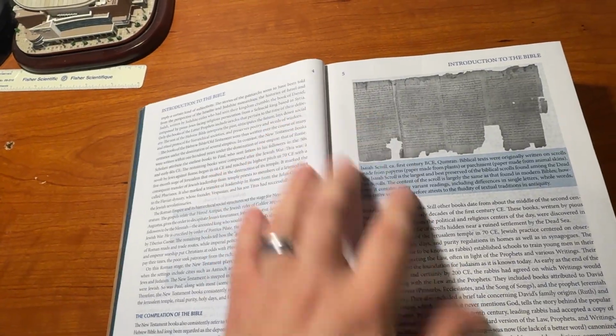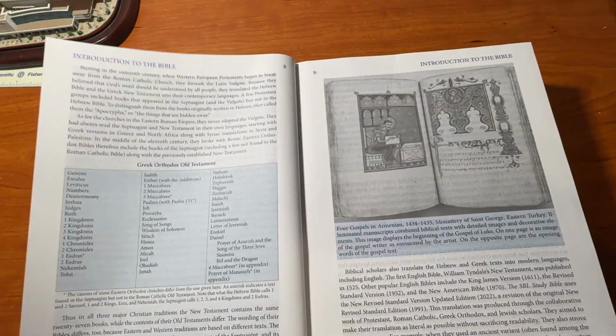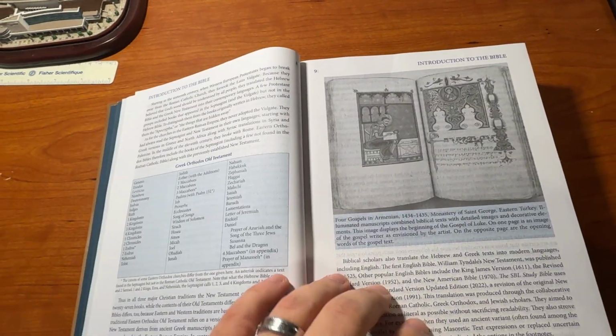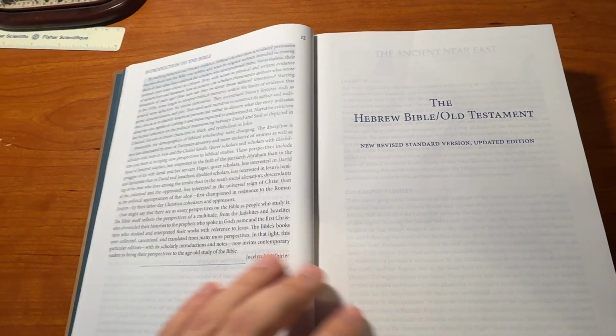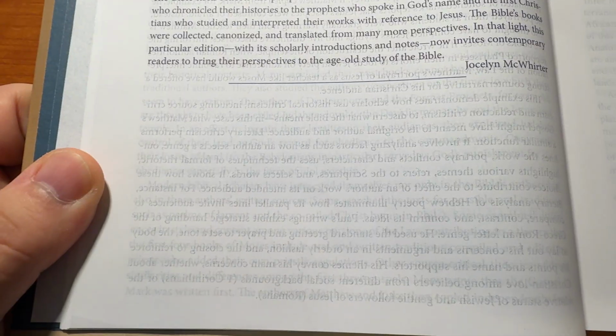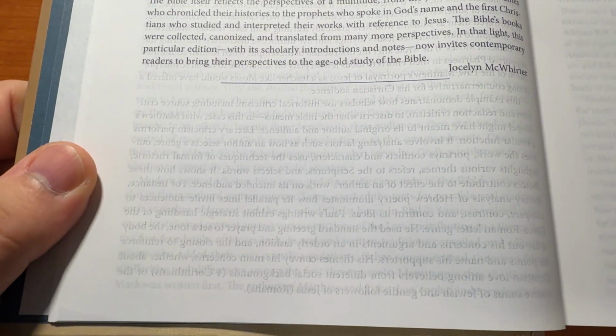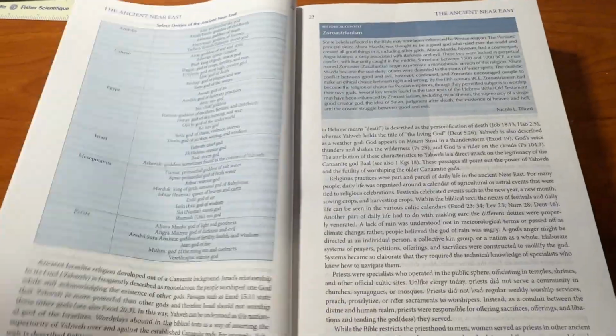There are, in a few places, different images. The images are not in color. And I guess one of the biggest complaints about this particular Bible and the physical aspect of this Bible is, I don't know how well it comes through on this video, but there is an awful lot of ghosting that can, in some places, be distracting.